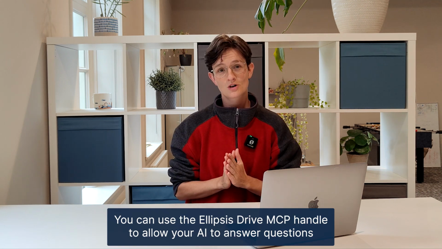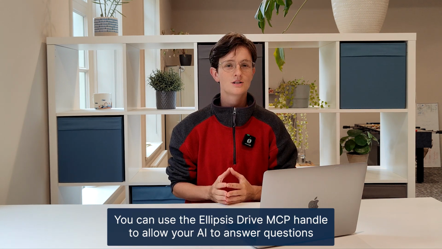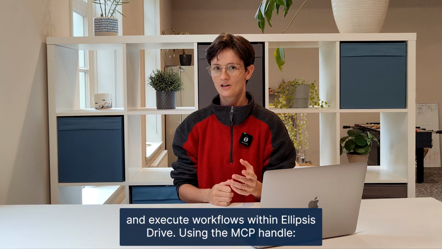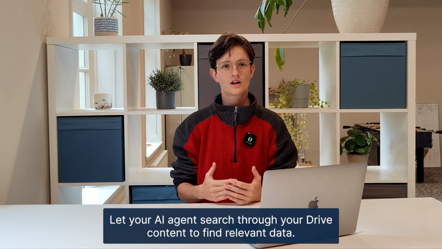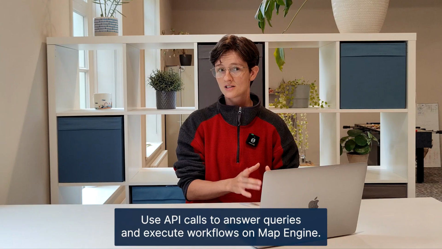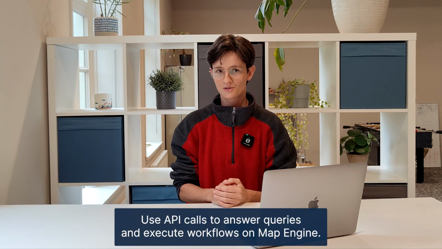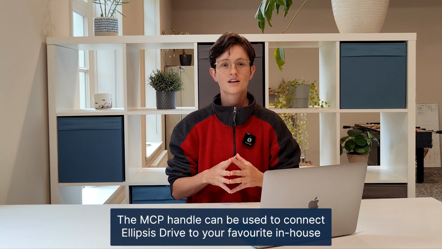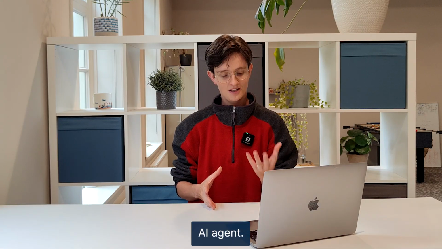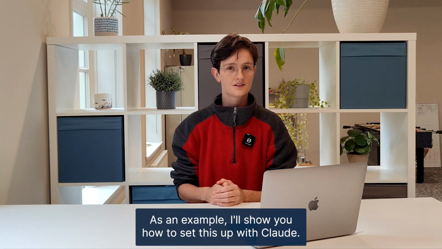You can use the Ellipsis Drive MCP handle to allow your AI to answer questions and execute workflows within Ellipsis Drive. Using the MCP handle will let your AI agent search through your Drive content to find relevant data, use API calls to answer queries, and execute workflows on Map Engine. The MCP handle can be used to connect Ellipsis Drive to your favorite in-house AI agent. As an example, I'll show you how to set this up with Claude.